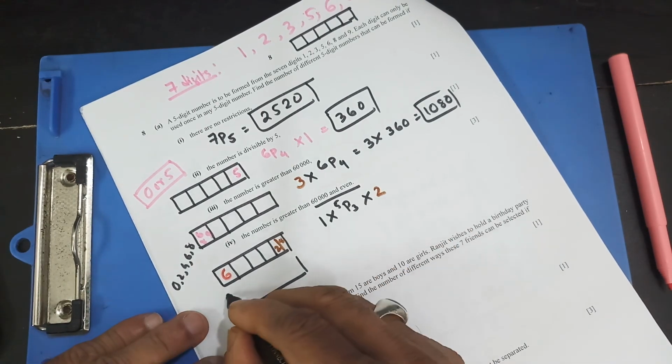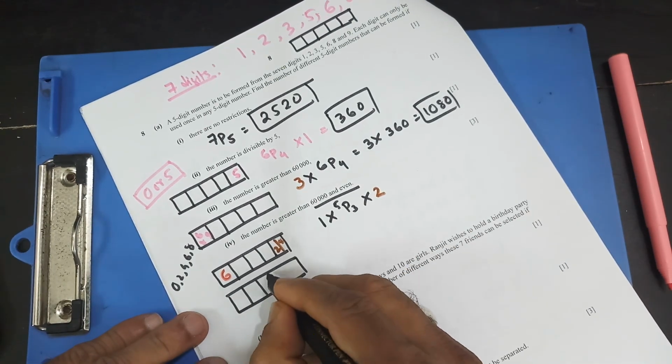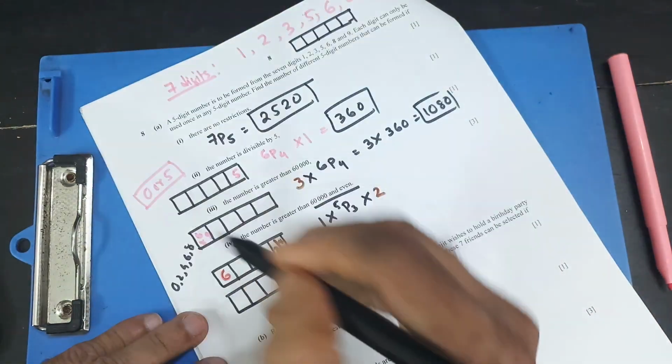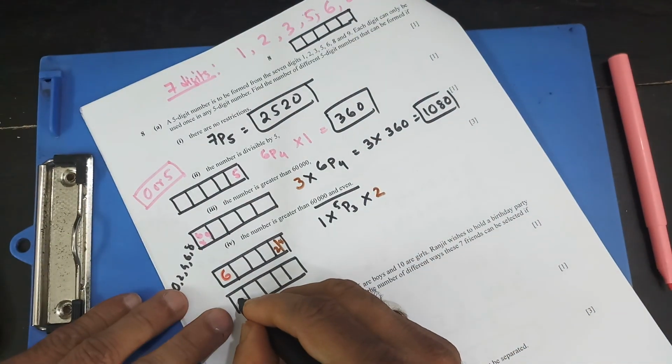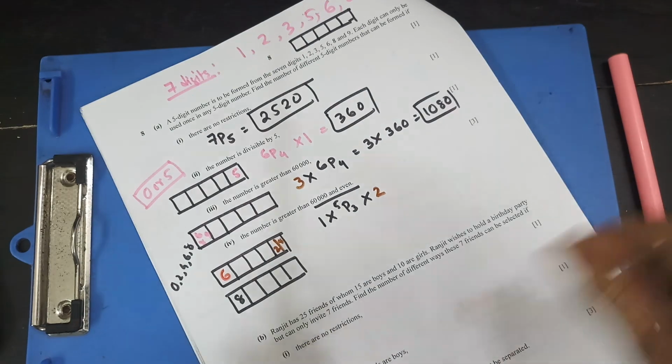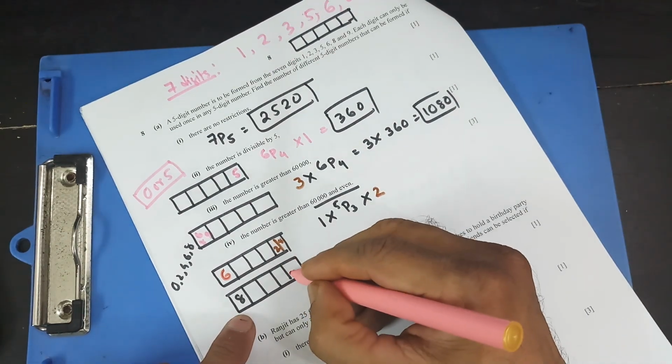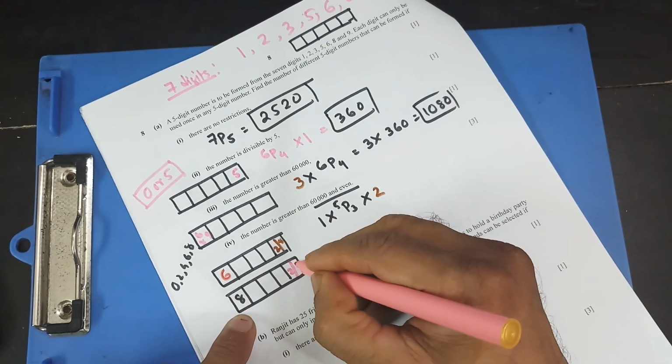What if I take 8? If the first one is 8, then for the last digit I have the choice 2 or 6.